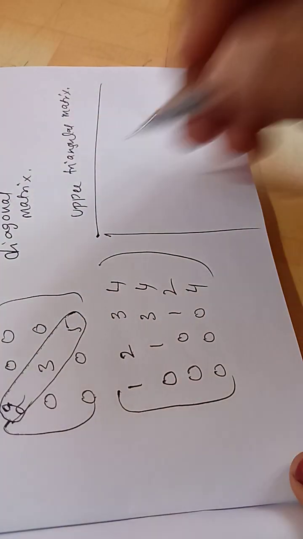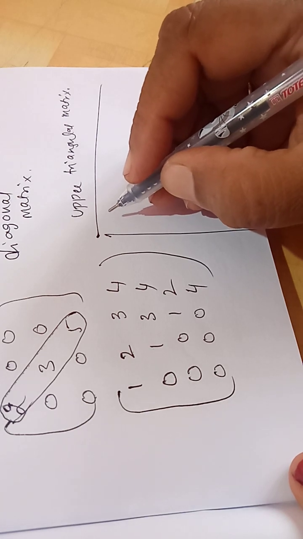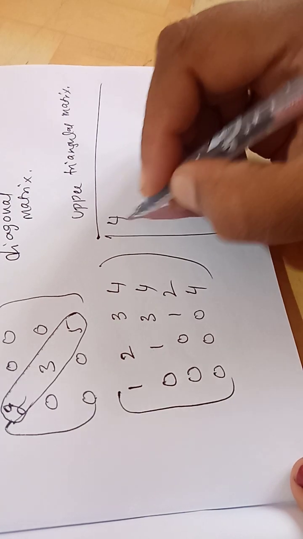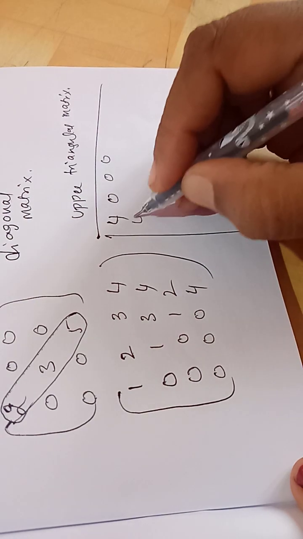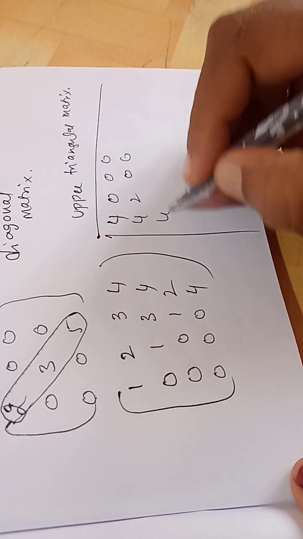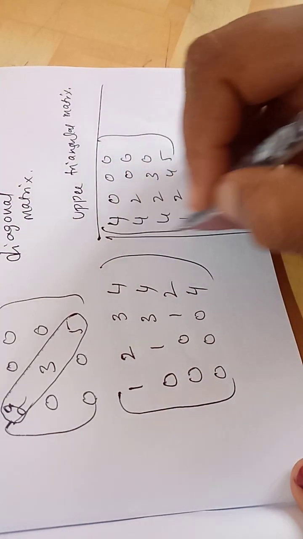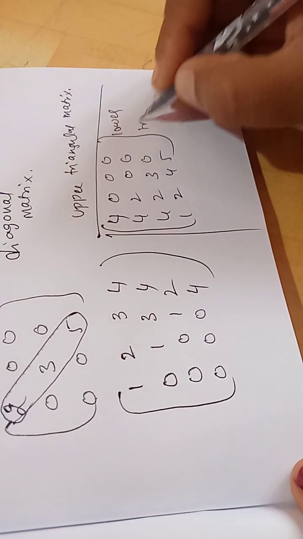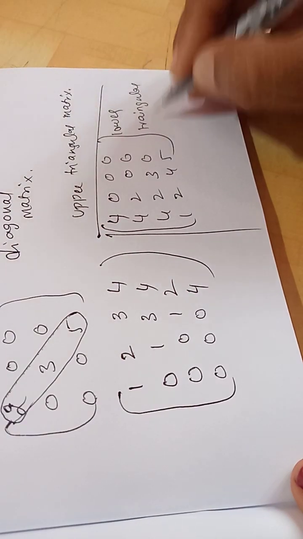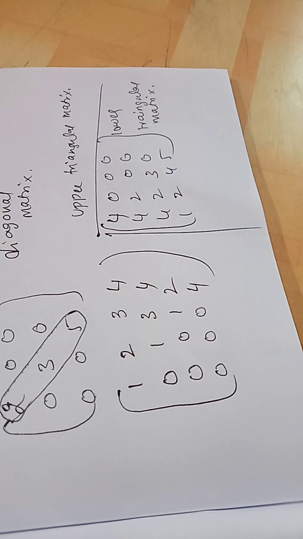Now in the other way we also have the lower triangular matrix, for example 4, 0, 0, 0, 4, 2, 0, 0, 4, 2, 3, 0, 1, 2, 4, 5 in such a way. Then we call it a lower triangular matrix, right? As we go down, the zero elements are not there, all non-zero elements we are finding. We call it a lower triangular matrix.